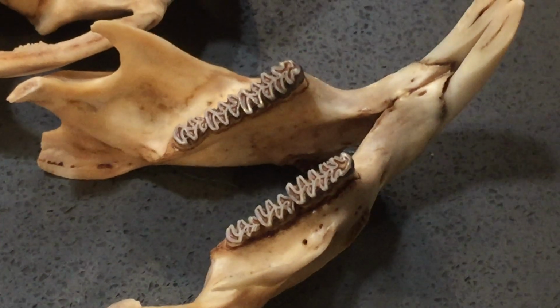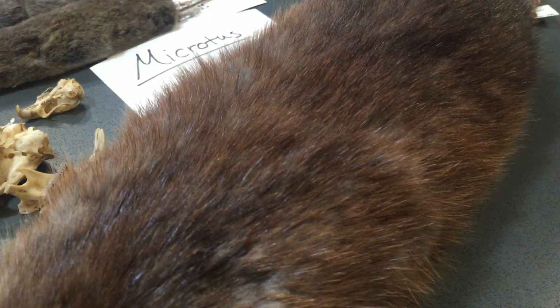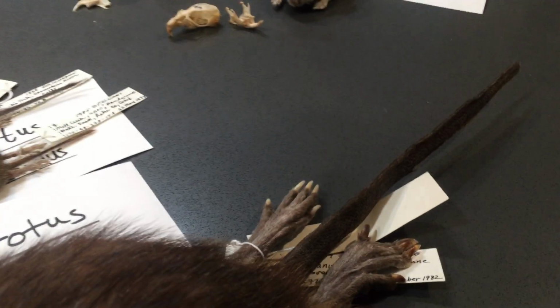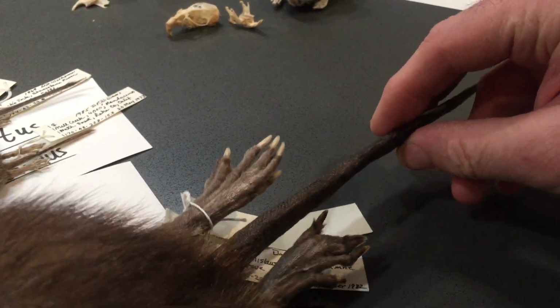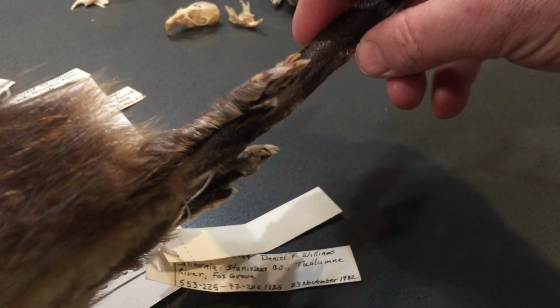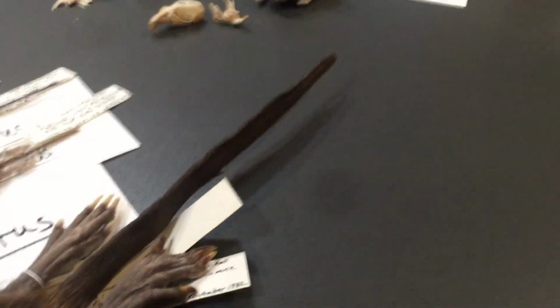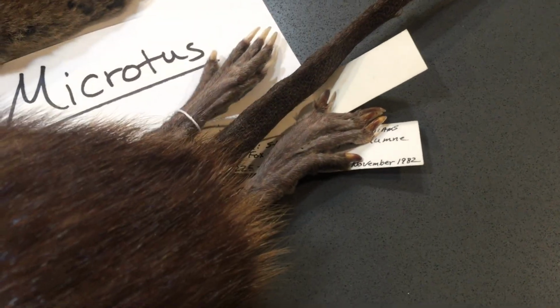So let's take a look at the full-size adult muskrat. And here you can see the muskrat is very large. It's got a laterally compressed tail from side to side. This is it looking down on the top, and then from side to side you see it's flattened, so it uses this in locomotion. The other thing it uses in locomotion are stiff hairs on the hind feet.